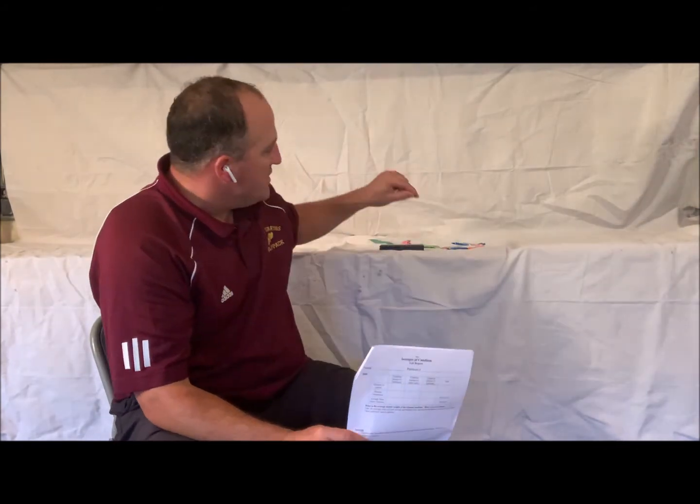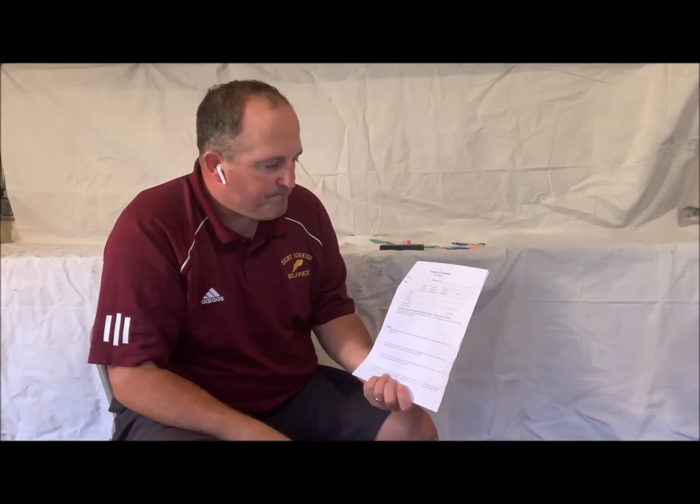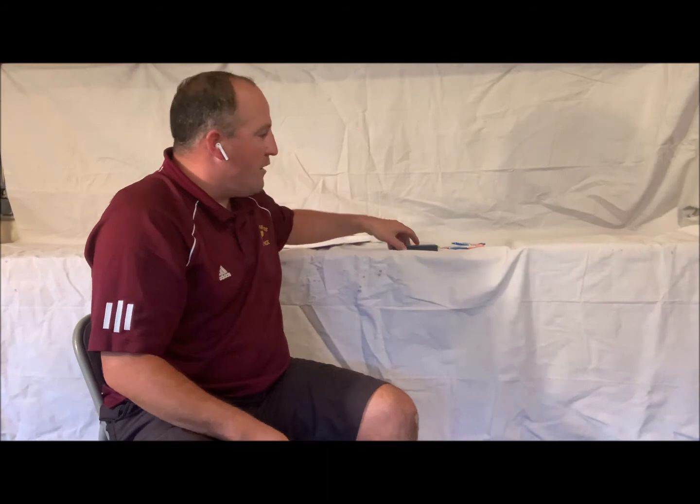Now, you can do it the long way, which is to weigh each individual piece of candy and write that down and then take an average. Or you can do it a somewhat faster way, which is the way I'm going to demonstrate for you. Take all of the candies of a given type, put them on the scale, get the total mass, and then divide by that number. So let's start with the Starburst.